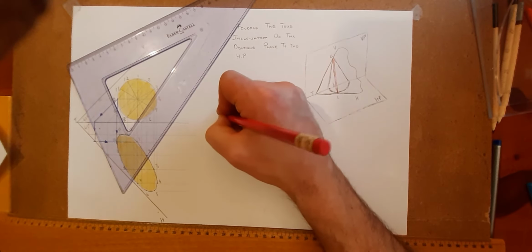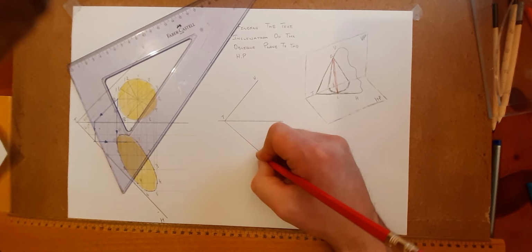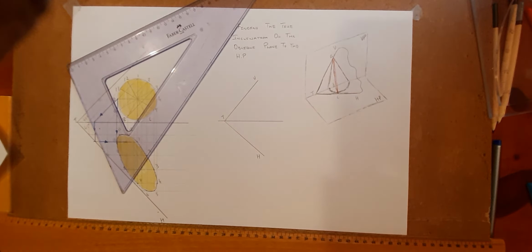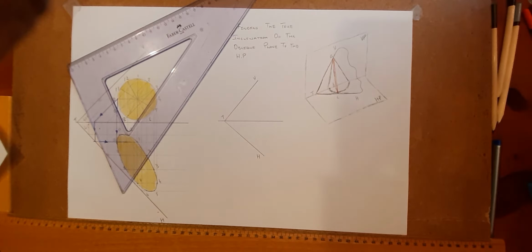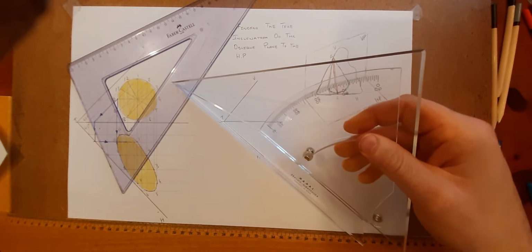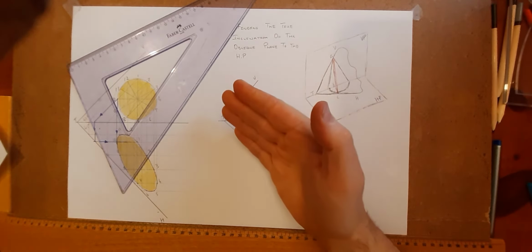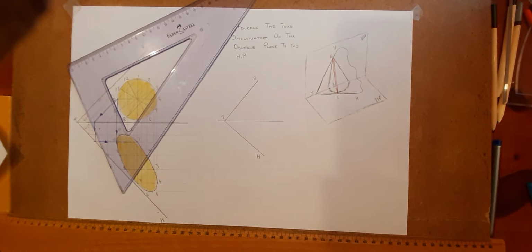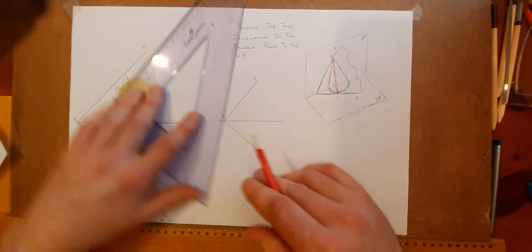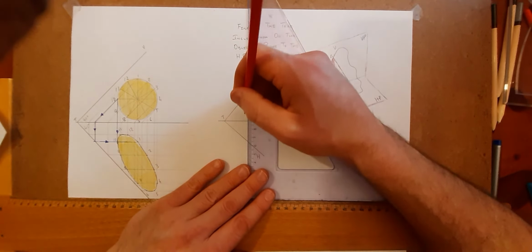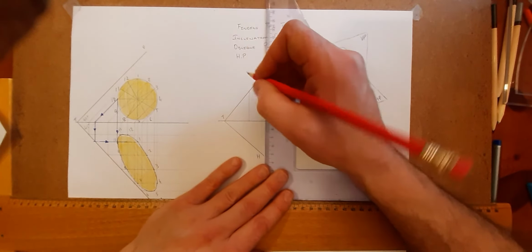Okay, T, V, H. Now, if I want to find the true inclination, remember these oblique planes are like sheets of glass, okay? We want to find the true inclination of that as it's resting on the horizontal plane. Well, one way we could go about doing that would be like so. If we just pick a point anywhere and put in this line, we'll call it AB.